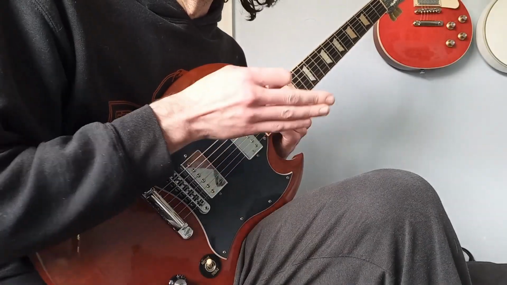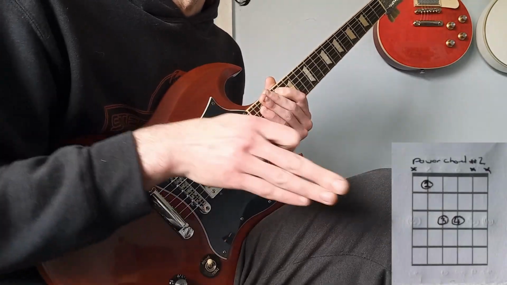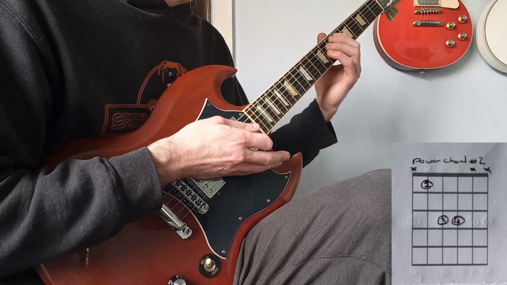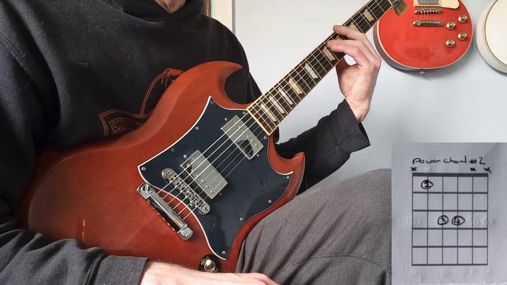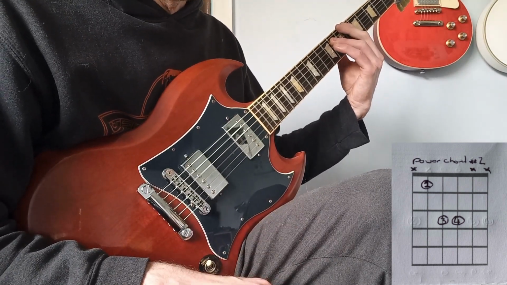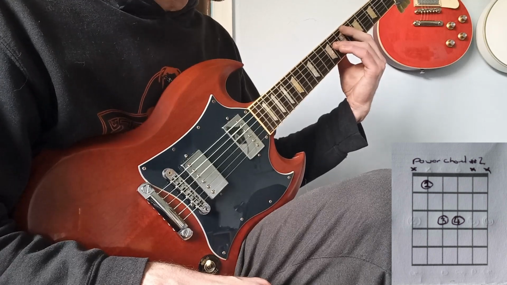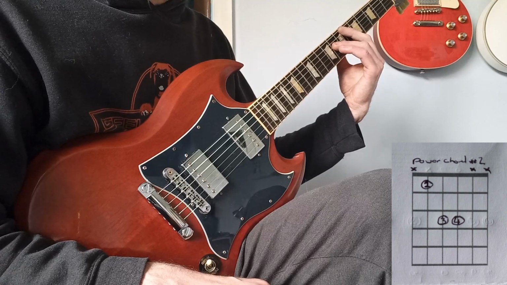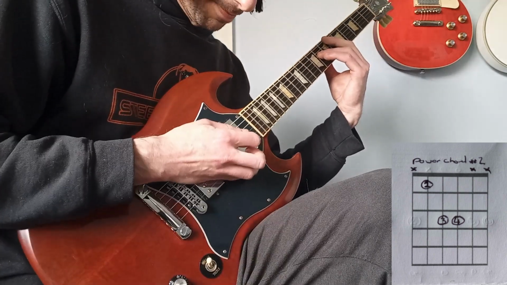The second shape is exactly the same, so whether or not I'll put an image here, I do not know. I think I'll put an image here actually, just to clarify this. If we take the same shape that we did for the A sharp and lower it onto the A string and the D string, that gives us in effect a D sharp power chord.